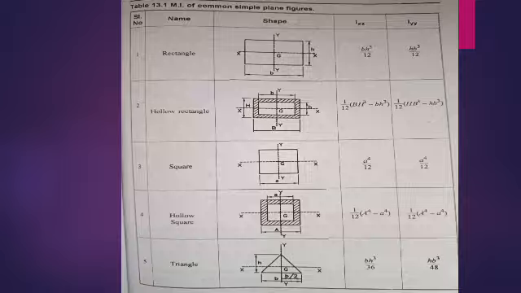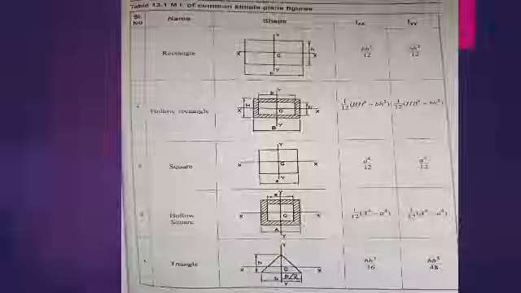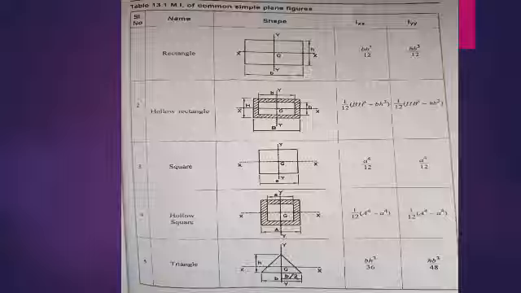Iyy is equal to 1 by 12 (capital H B cube minus small h b cube). Here capital B and capital H are the width and height of the outer rectangular section, and small b and small h represent the width and height of the inner rectangular portion.